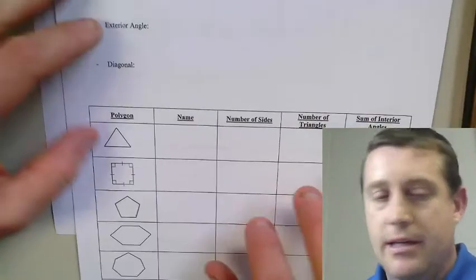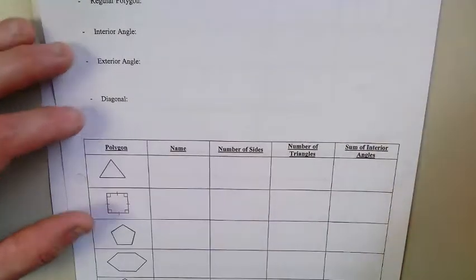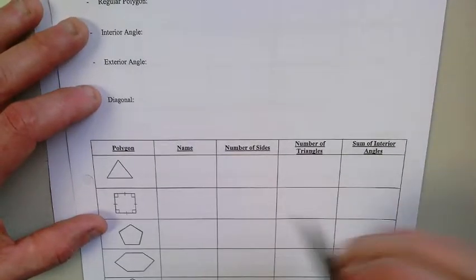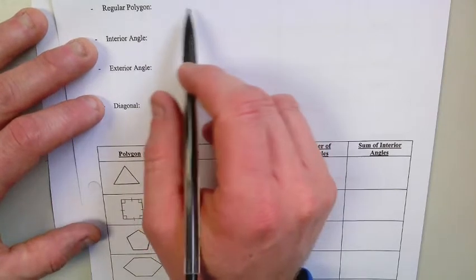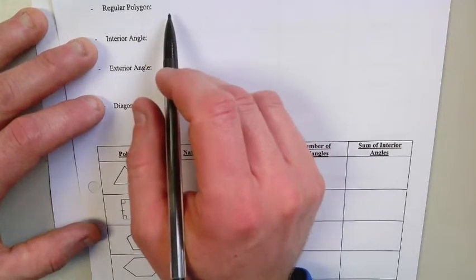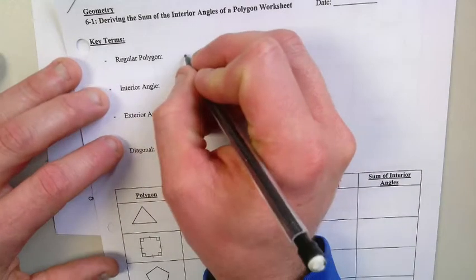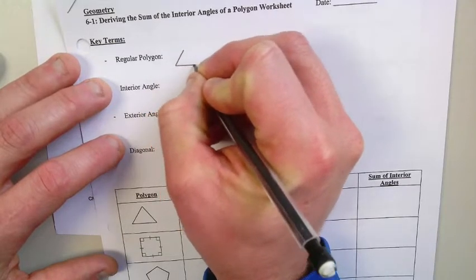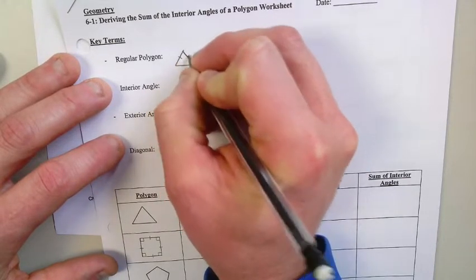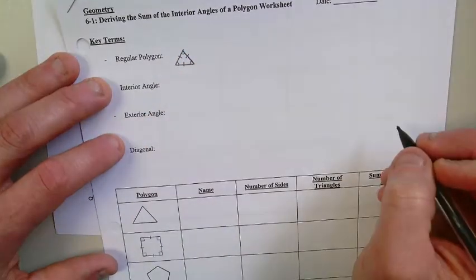So let's get right into this, as you're going to know everything you possibly want to know about polygons in the next couple of minutes. First of all, if I identify a regular polygon, what that means, I'd like you to write this down, is that all sides and angles are congruent to each other, okay? So if I was to draw a regular triangle, just trying to keep it simple here, all the sides and all the angles would be congruent to each other, okay?